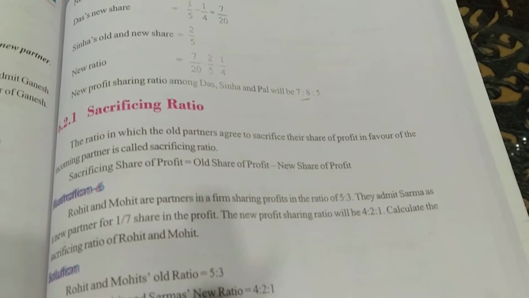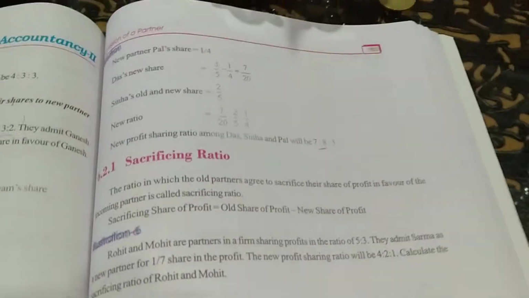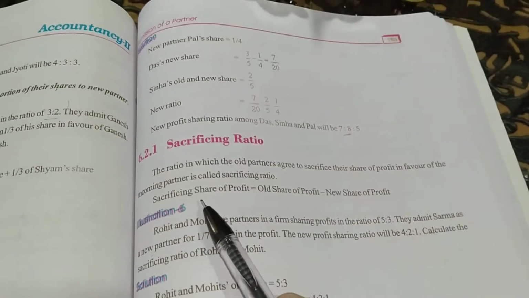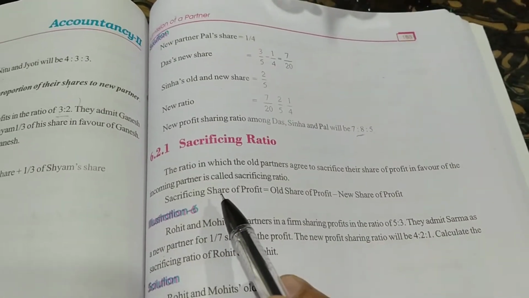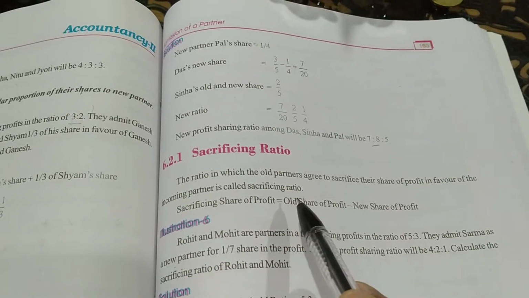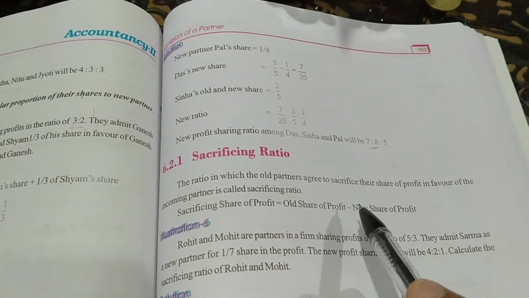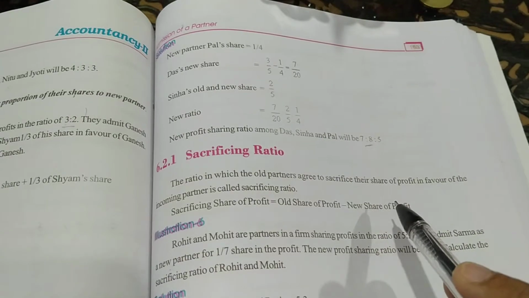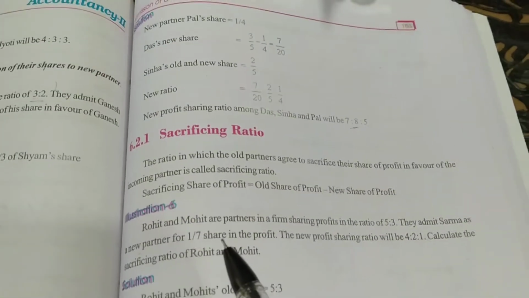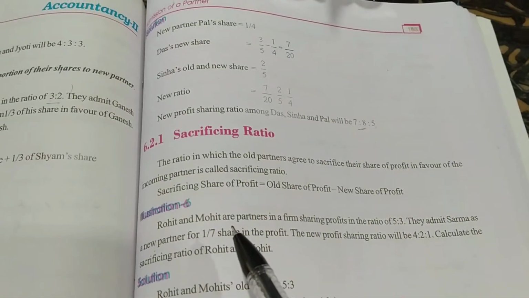Morning everyone. Today we'll be learning about how to calculate the sacrificing ratio. You all know what is sacrificing ratio. So the formula for calculating the sacrificing ratio will be old share of profit minus new share of profit. It will be more clear when you have a look at the illustration. Have a look at illustration 6.